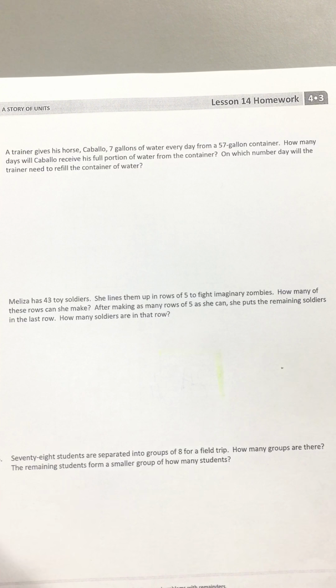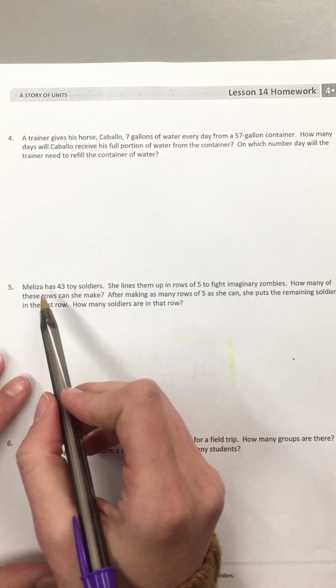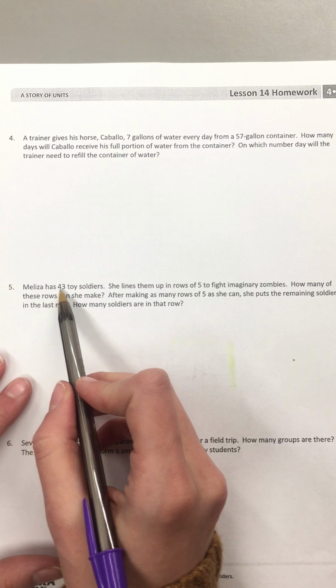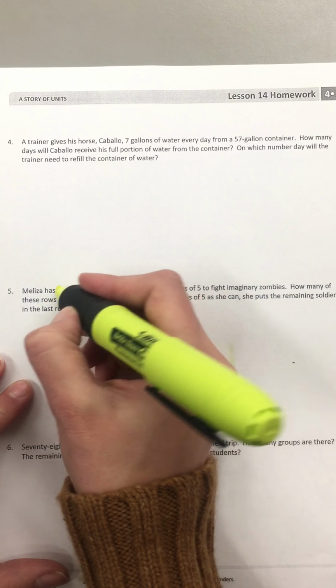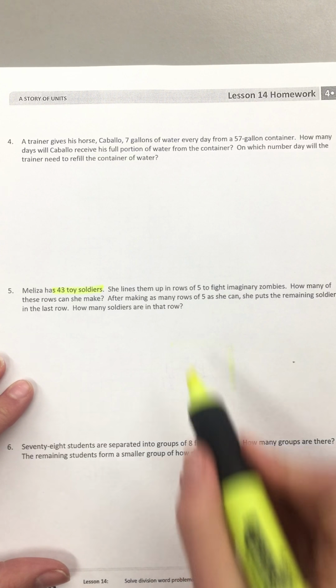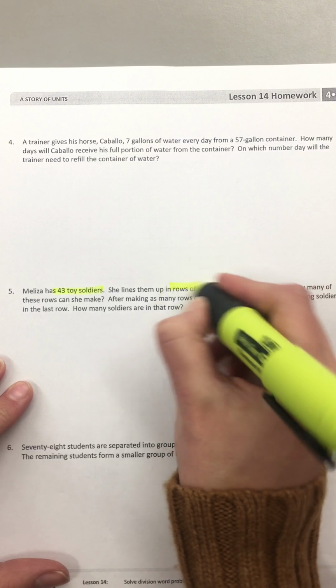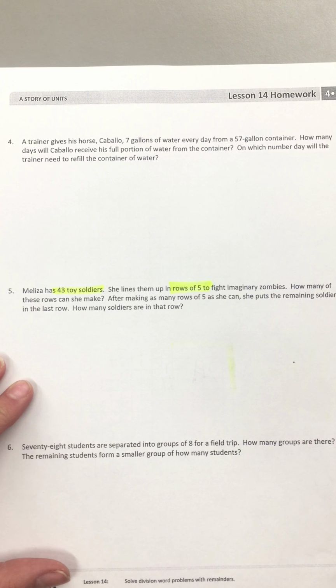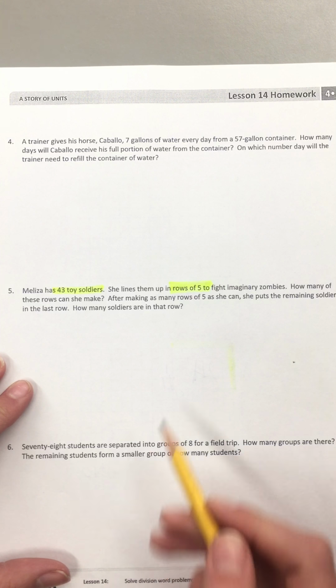On the back side, these are some story problems, and this is how I suggest modeling them. This says Melissa has 43 toy soldiers, so I am going to highlight that. She lines them up in rows of 5. I'm going to highlight rows of 5 to fight imaginary zombies. How many of these rows can she make?